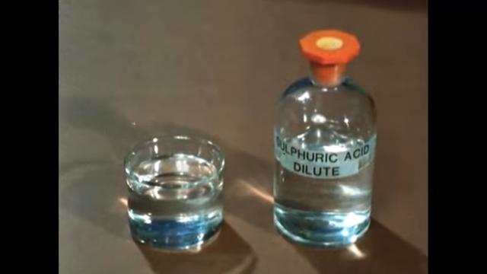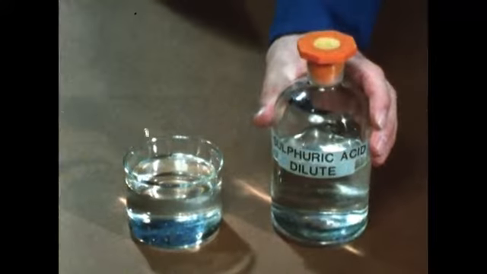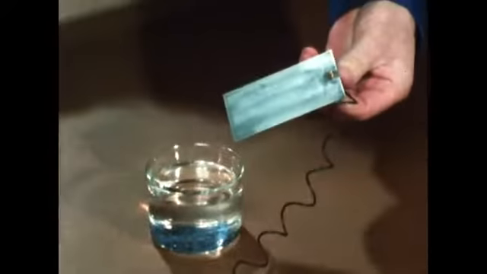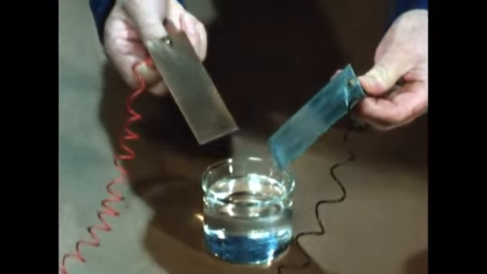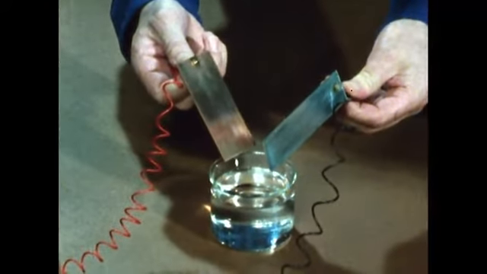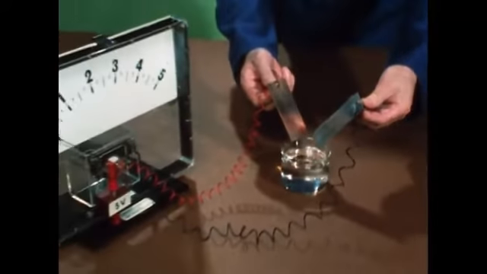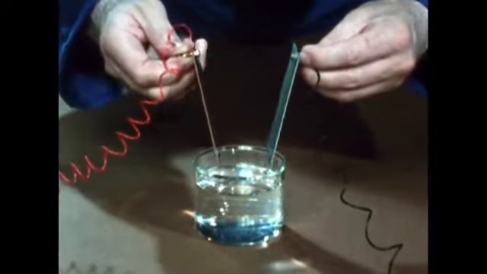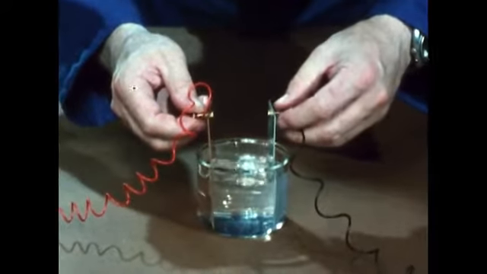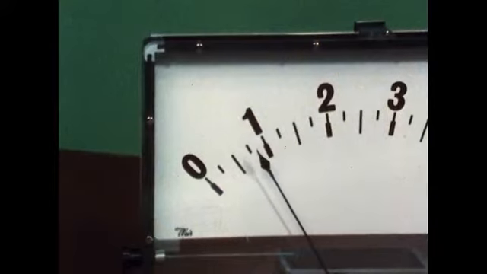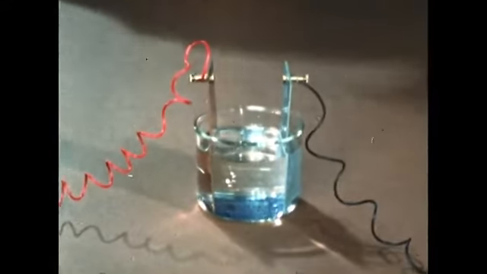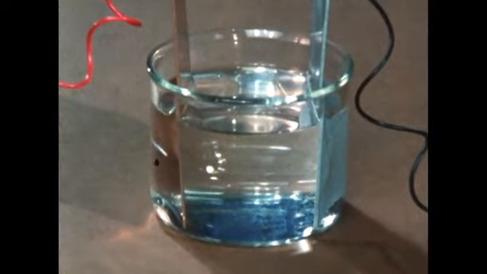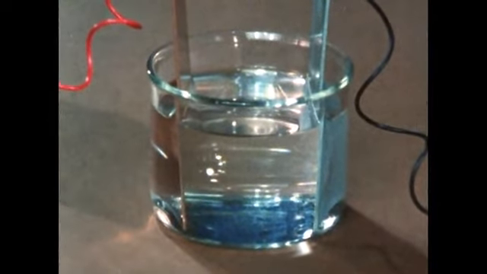Take a glass jar containing sulfuric acid diluted with distilled water. Now take a plate of the metal zinc and a plate of copper, each connected by a wire to an instrument which measures electric current. Next, dip the plates into the acid, and a current flows in the instrument. We have produced electricity from the chemicals zinc, copper, and sulfuric acid, and we call this arrangement a cell.